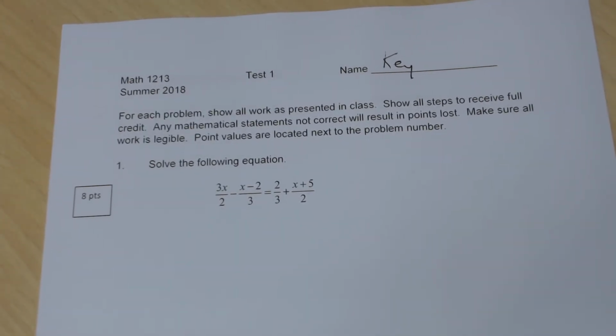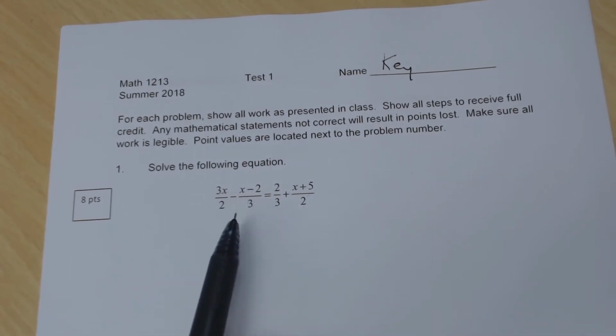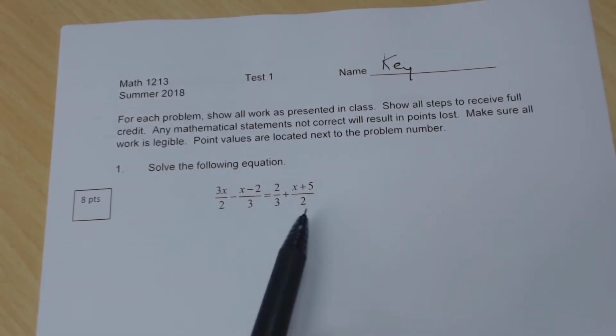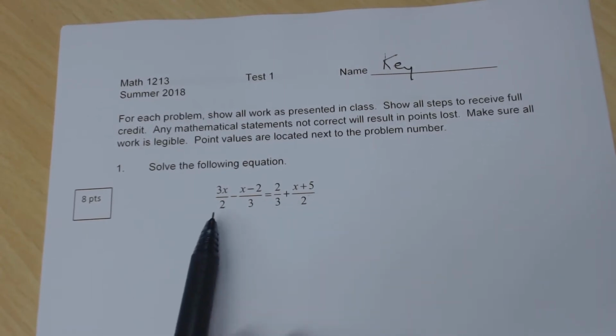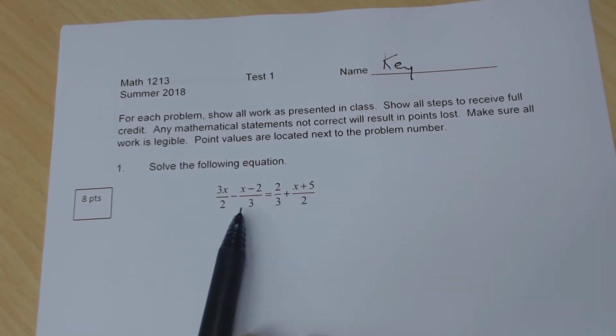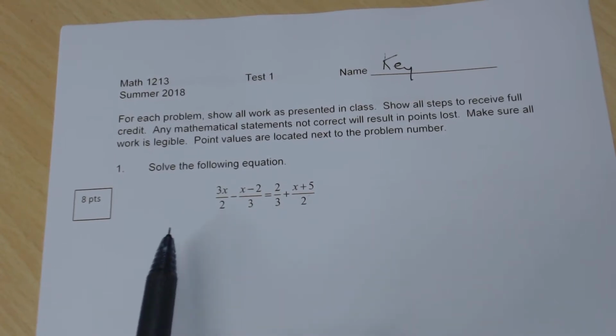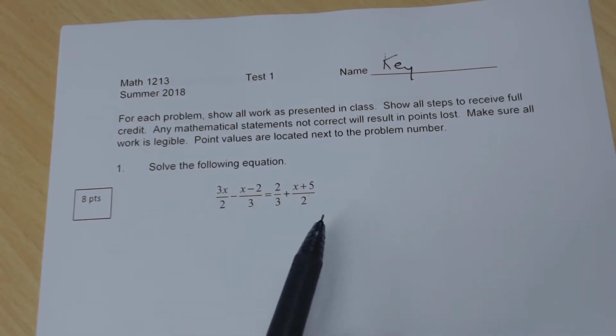Okay, so this is the key to test one. And number one, you want to solve the following equation. Now, this is a rational equation, although it is linear. There are no variables in the denominator, just real numbers, 2, 3, 3, and 2. So what you want to do here is to clear your denominators.